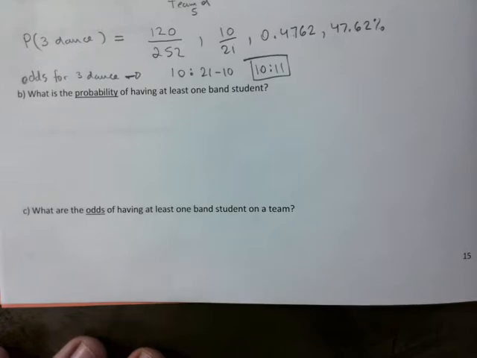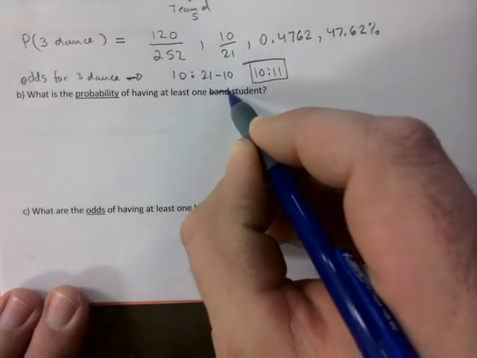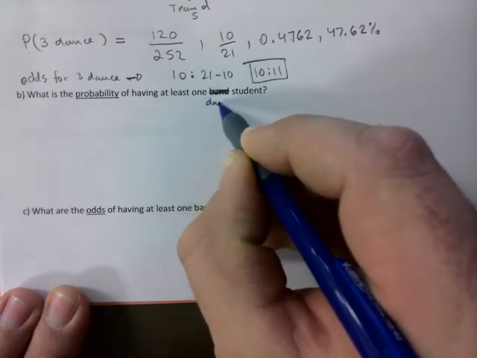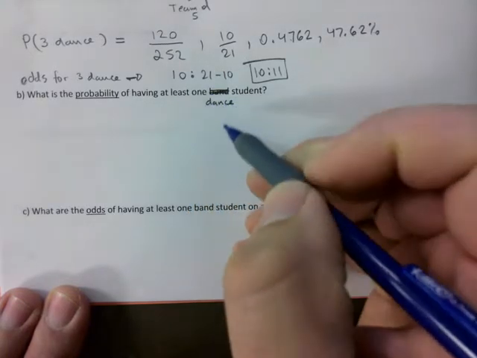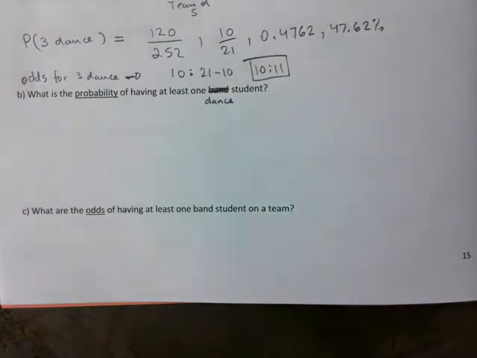Can we change it to dance? Please change it to dance. There's a problem, right? We only have 4 band students. I don't know if you've realized that, right? And so we couldn't make it all of them being band students because we have a team of 5.